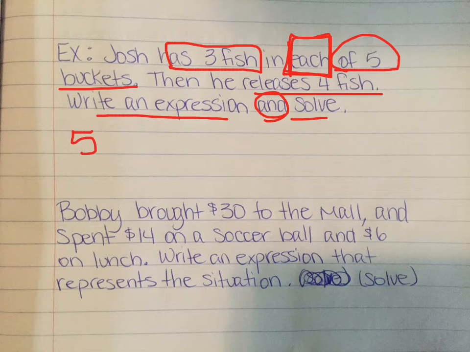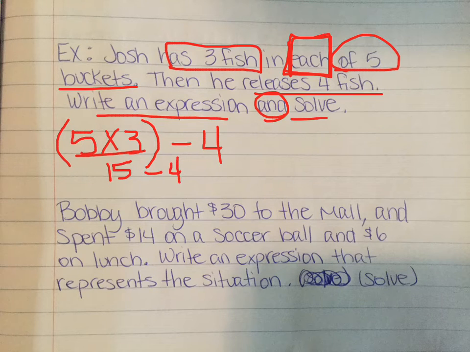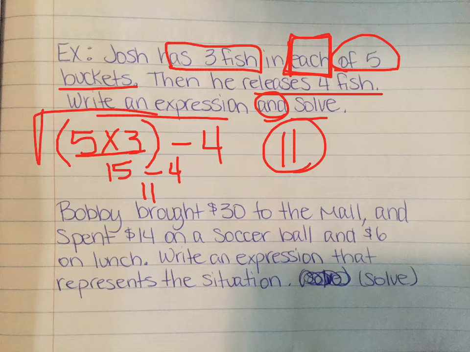So if you have 3 in this bucket, 3 in this bucket, 3 in this bucket, 3 in this bucket, 3 in this bucket, that's 3 in 5 buckets. So that's 5 times 3, or 3 times 5. You're going to multiply that first, and then it says, then he releases 4. So you're going to subtract 4. Okay, order of operations says you multiply first. 5 times 3 is 15. Bring down the minus 4. And then you're going to do 15 minus 4, which is 11. So he would have 11 fish. So this is your expression, and this is your answer.